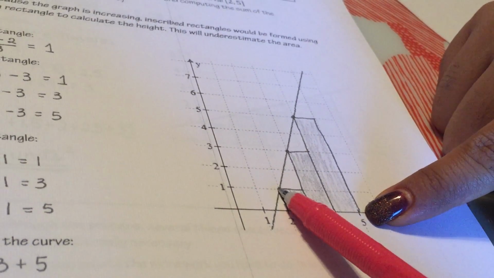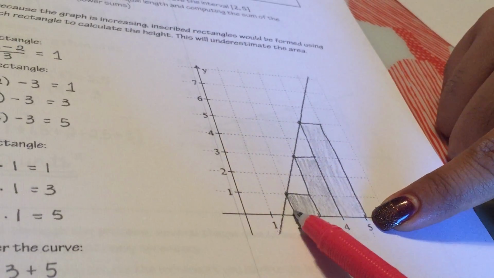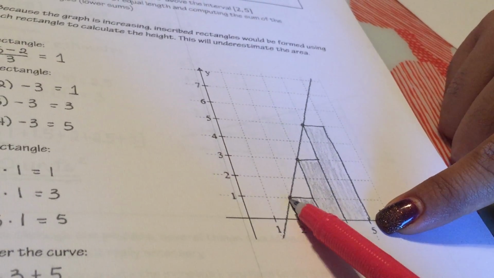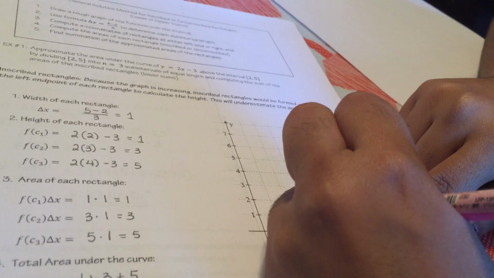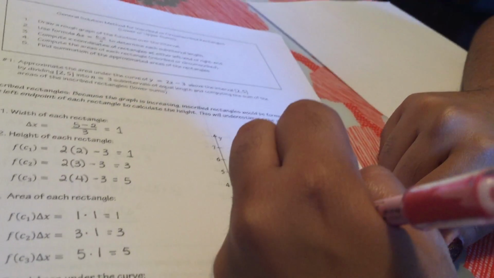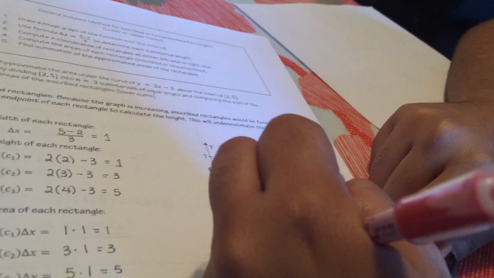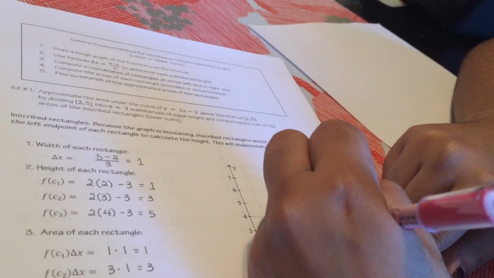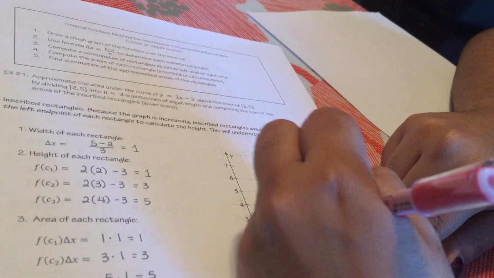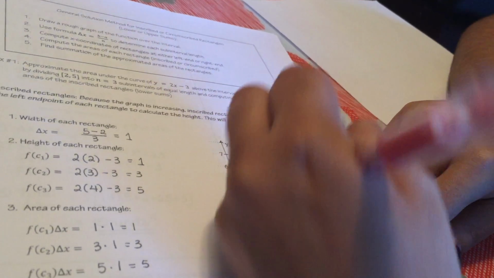Then, since we're doing lower sums, we can start from the left-hand side. So we go up from 2, figure out its intersection with the line, and draw in our rectangle. We go from 3 up to the function, find its intersection, and draw in that rectangle.